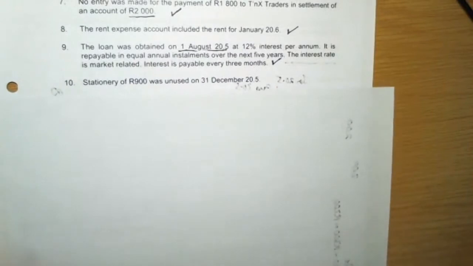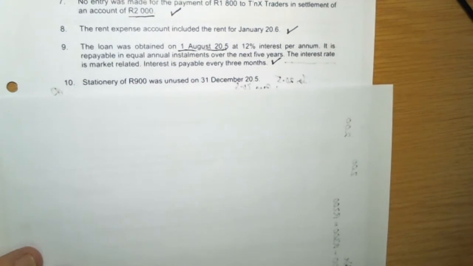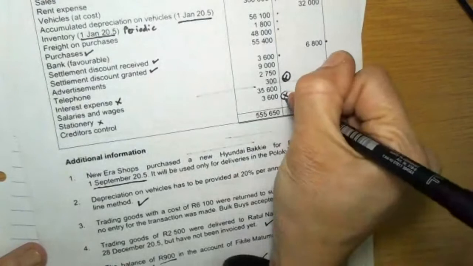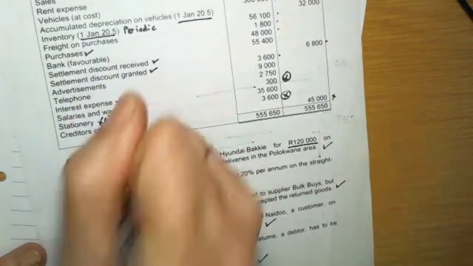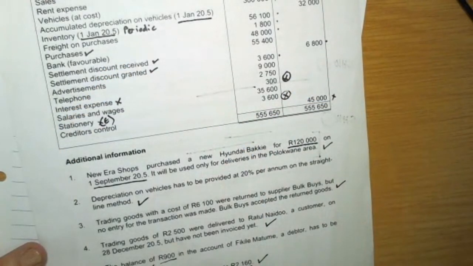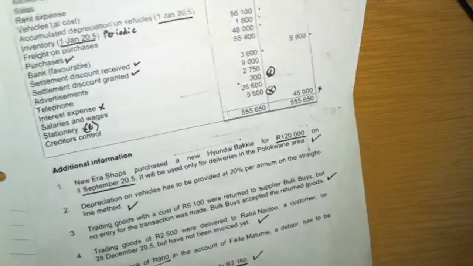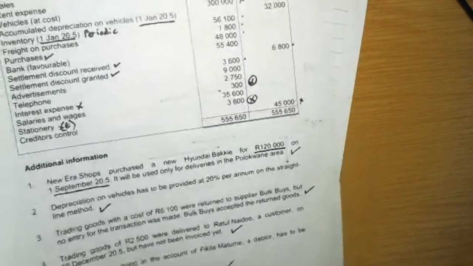Item number 10 tells me stationery of 900 was unused on the 31st of December 20X5. So that means I need to record stationery on hand at the end of the year of 900 Rand. If you go and look at the trial balance, the stationery expense we're given is 3,600. So the expense has been debited with 3,600. So we need to take out of there the stationery we haven't used, and we need to debit our consumables account, which we're going to call stationery on hand.